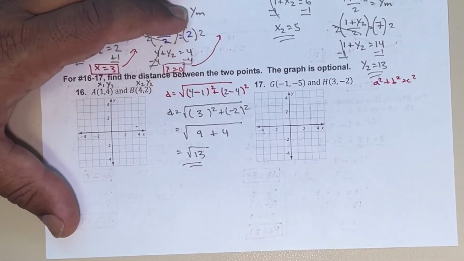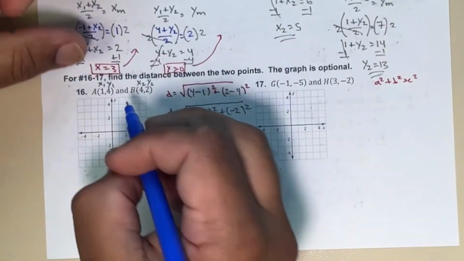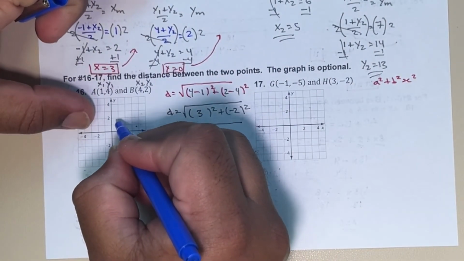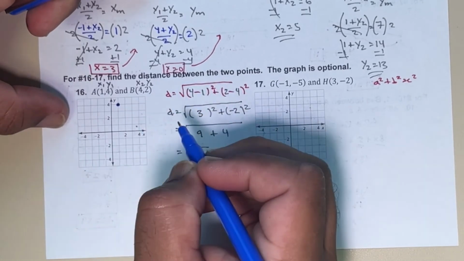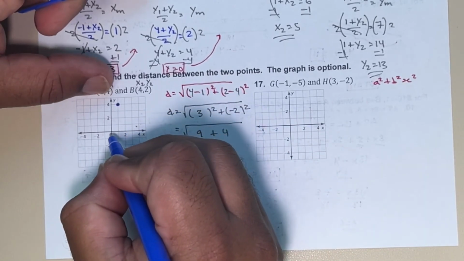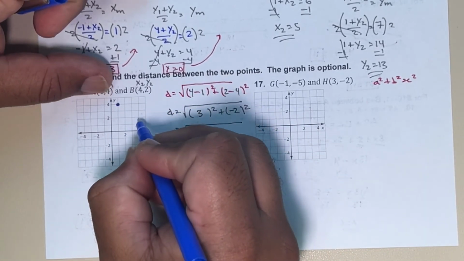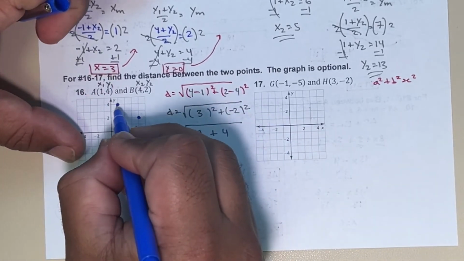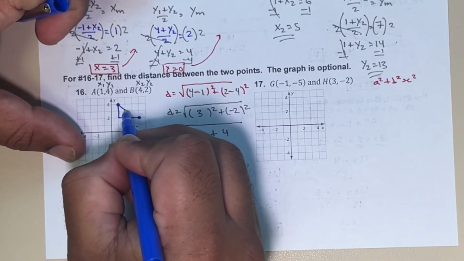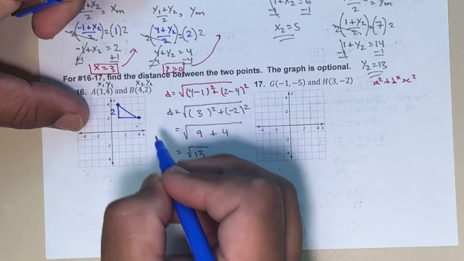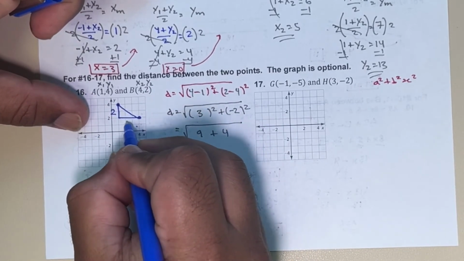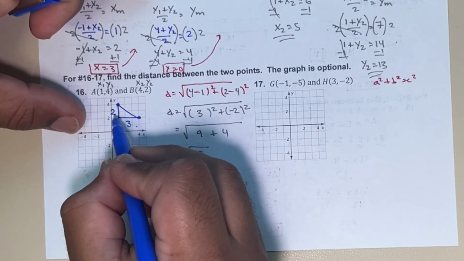Woo! If I use Pythagorean theorem, I'm going to graph these. 1, 1, 2, 3, 4. That's A. And B is 4, 2. 1, 2, 3, 4, up 2. So I have a triangle where this is 2, and that is 1, 2, 3. If you weren't sure about the 2, you count it, 1, 2.